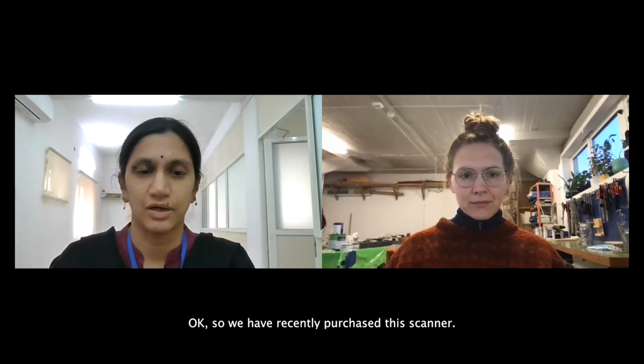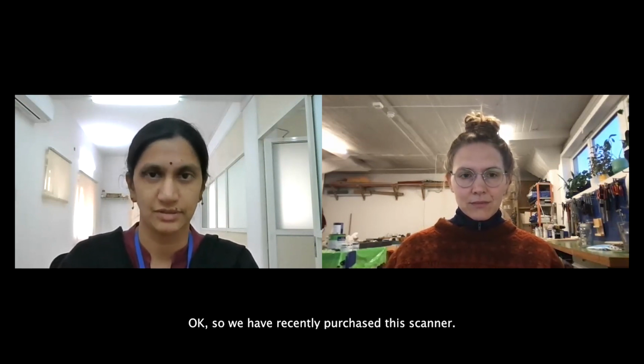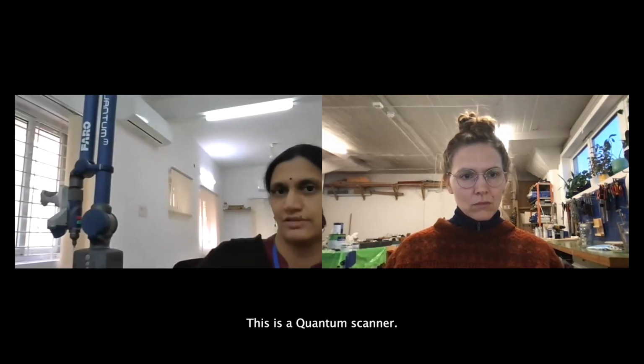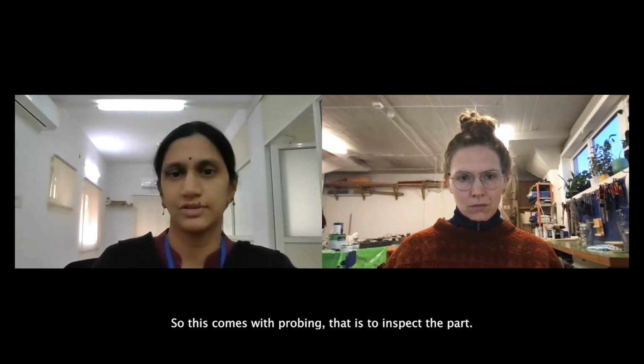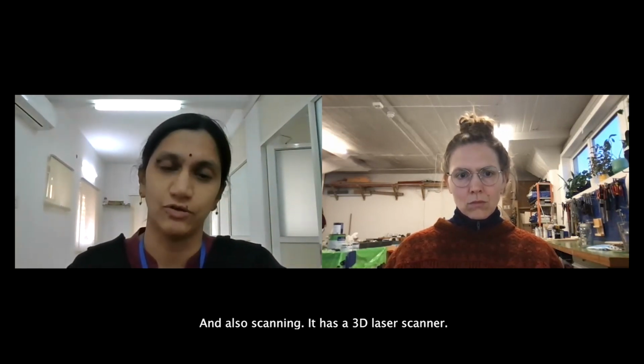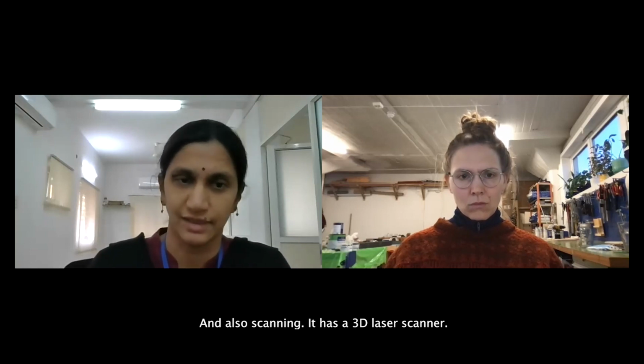Okay, so we have recently purchased the scanner. This is a quantum arm scanner. It comes with probing, which is to inspect a part, and also scanning. It has a 3D laser scanner.